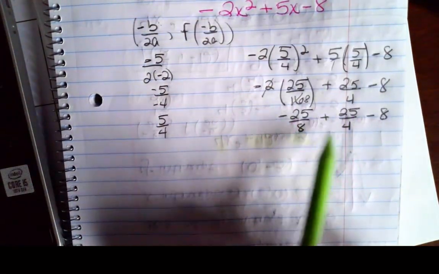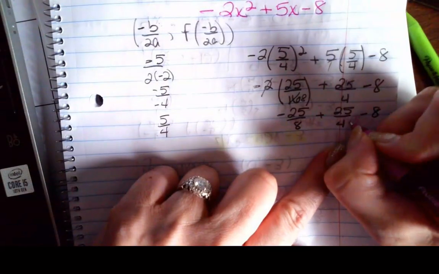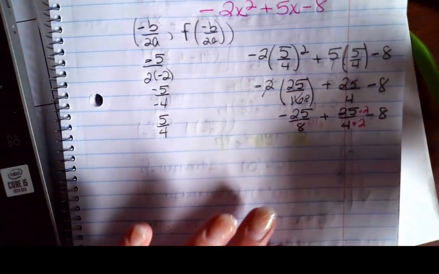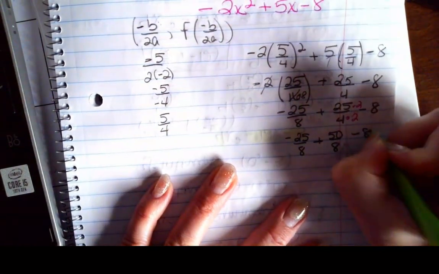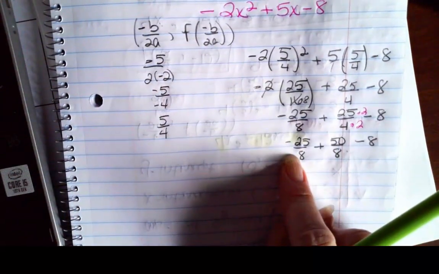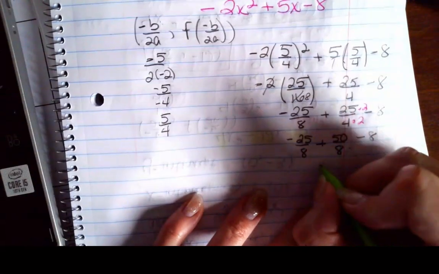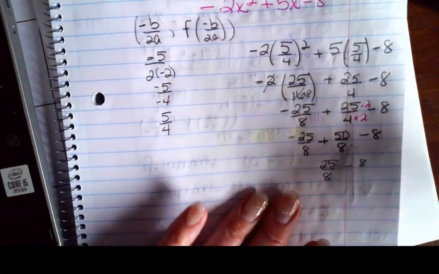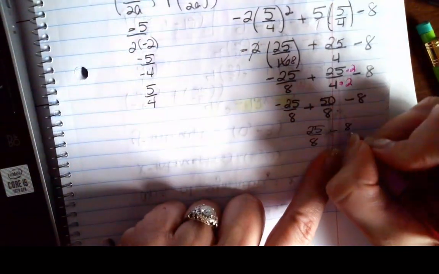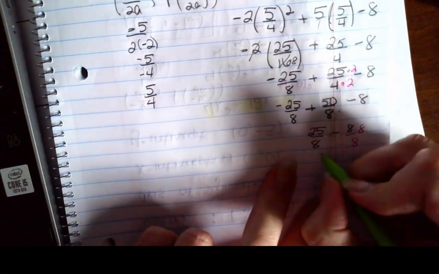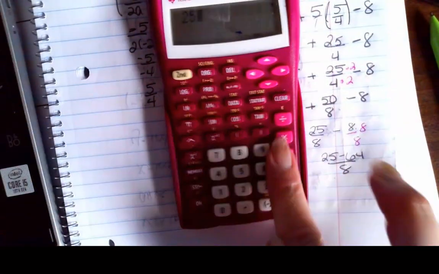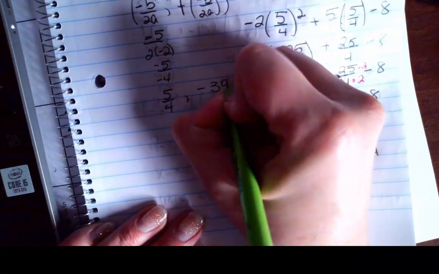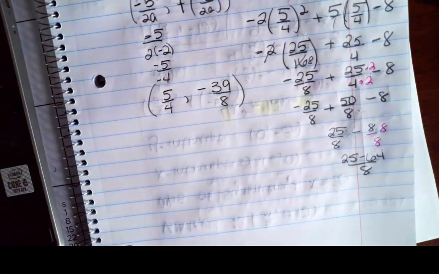I need a common denominator here, which is going to be 8. So I'm going to multiply top and bottom by 2, which gives me a negative 25/8 plus 50/8 minus 8. So 50/8 minus 25/8 must be 25/8. So then 25/8 minus 8. I need a common denominator of 8. So I'm going to multiply top and bottom by 8. So I get 25 minus 64 over 8, which I'm too tired to do in my head. So 25 minus 64 is negative 39/8. So my y-coordinate of my vertex is a negative 39/8.